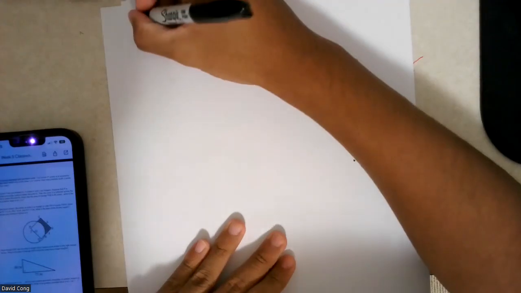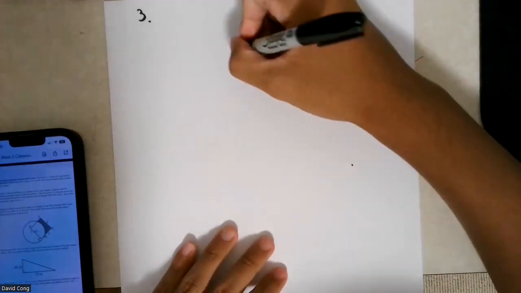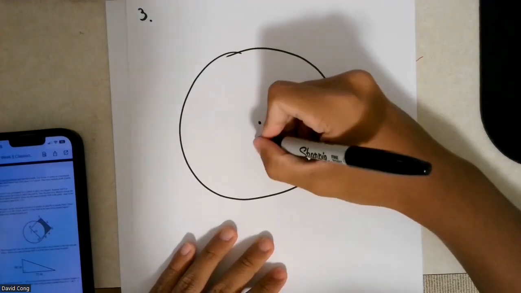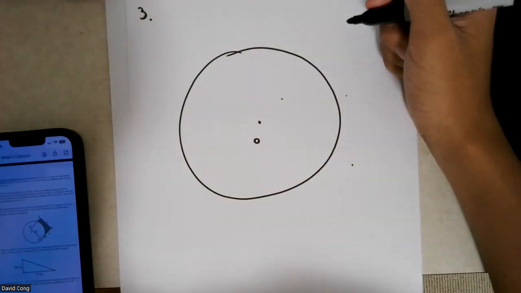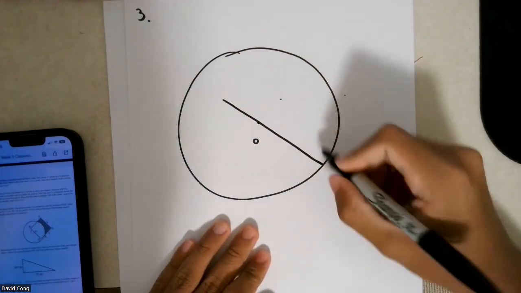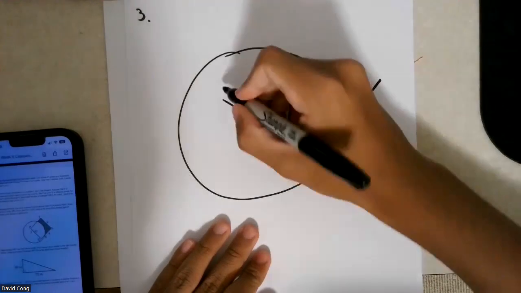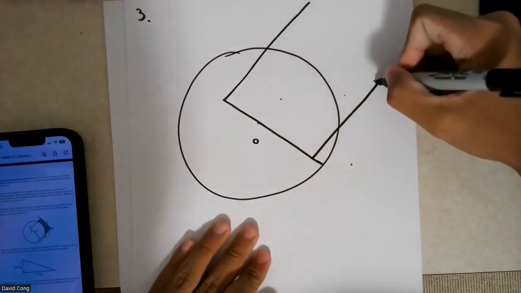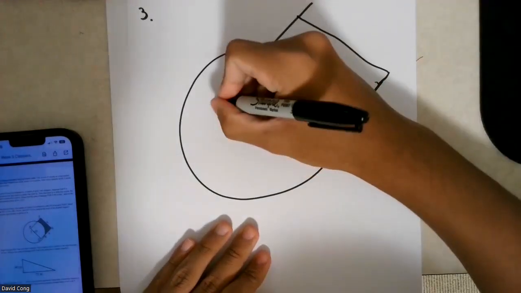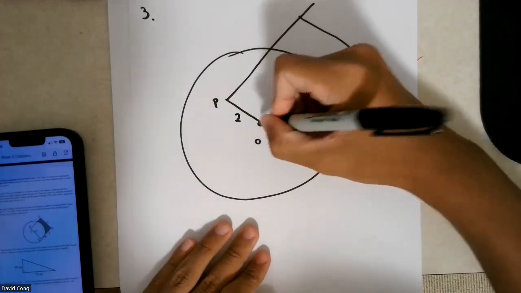On to number 3. We have our circle O. And then we have our little square that we put in it. What do we know about this? You know that PO equals 2.